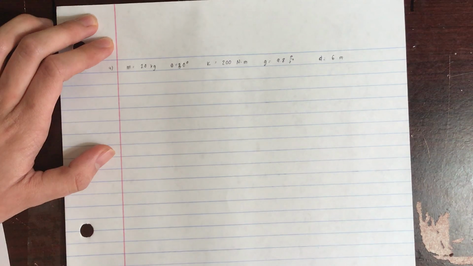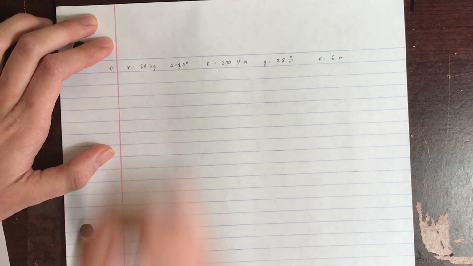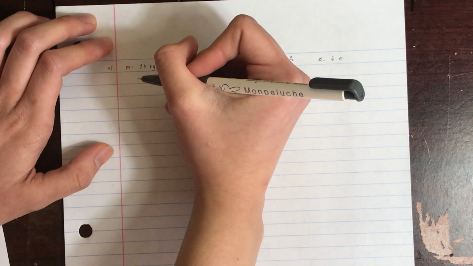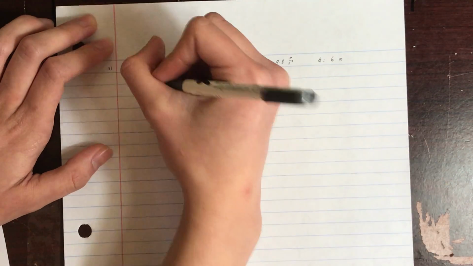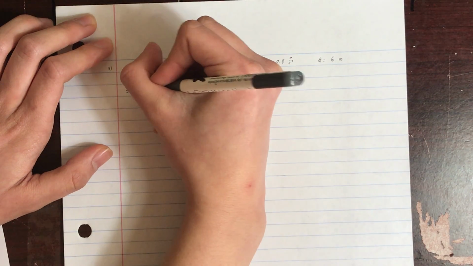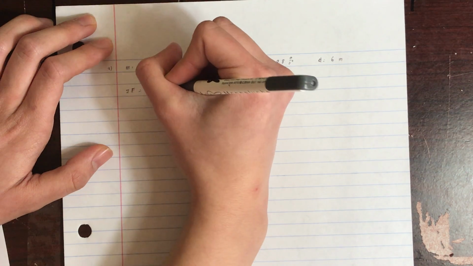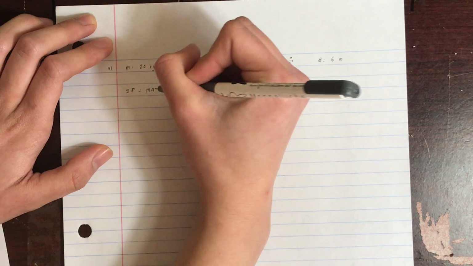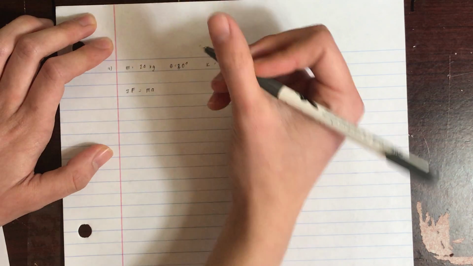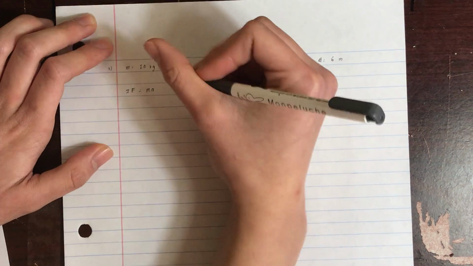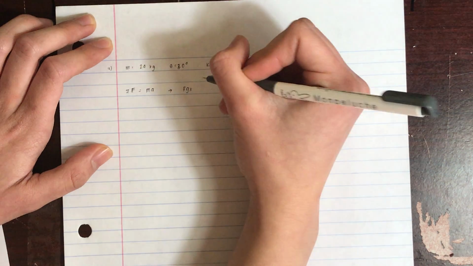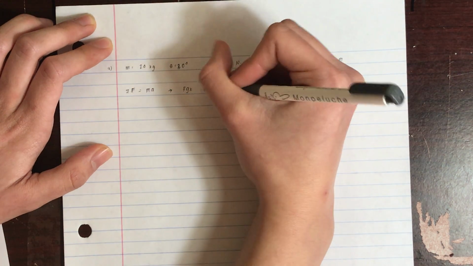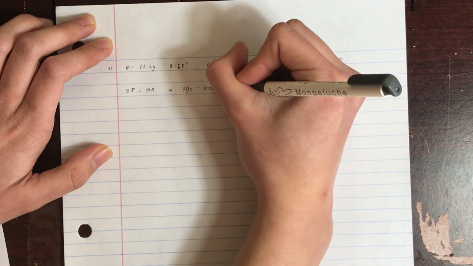So in part A, we're going to use the equation net force equals mass times acceleration. And we know that the net force acting on a block on an incline is the force of gravity in the x direction of the incline, which equals mass times acceleration.